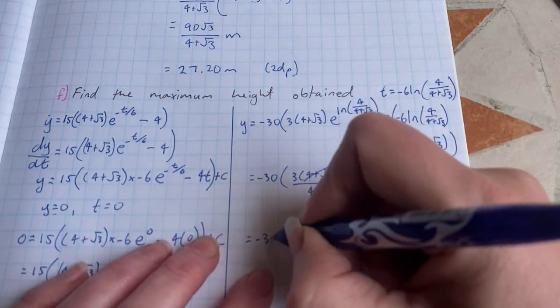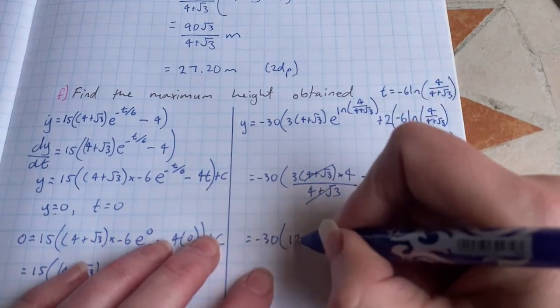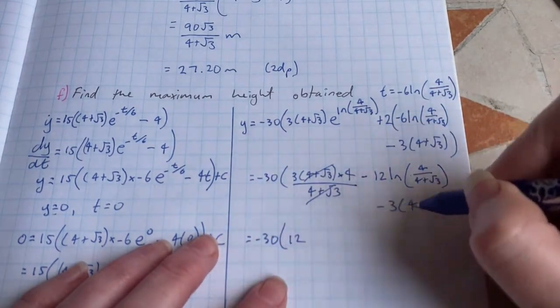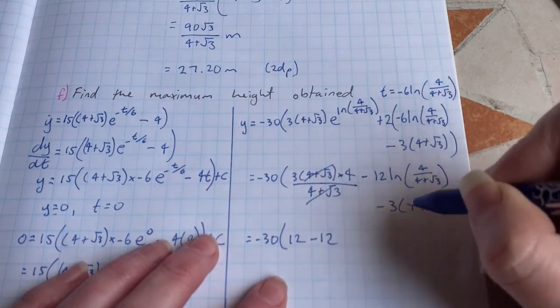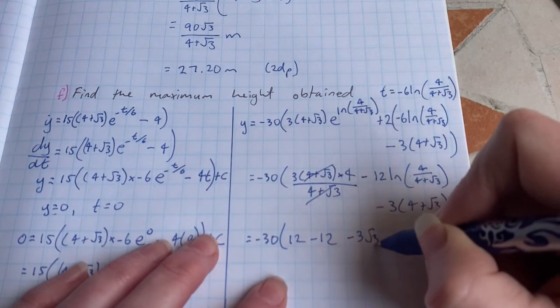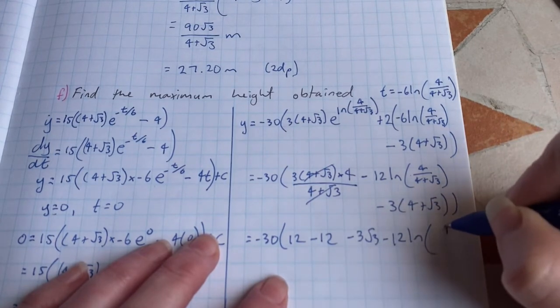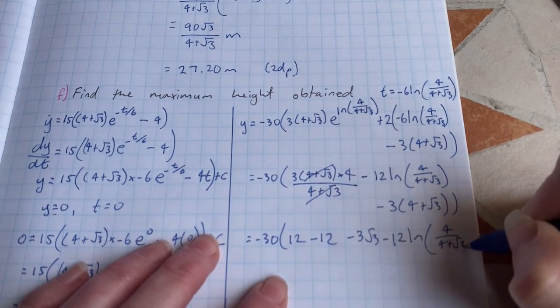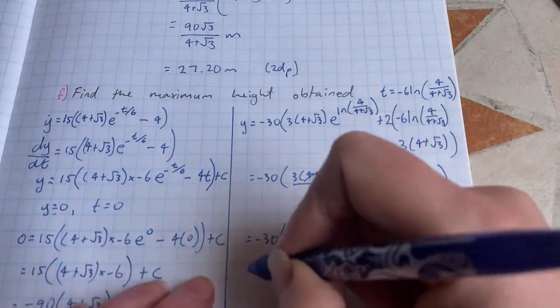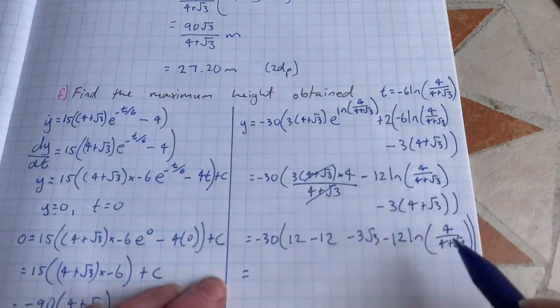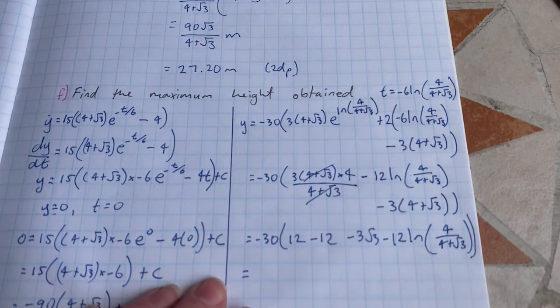Let's have a look at what we've got now. So this is -30, 12 from that. There's a minus 12 there as well, minus a 3 root 3 there, minus 12 log 4 on 4 plus root 3. So let's see what we've got now. I might actually expand it all out.